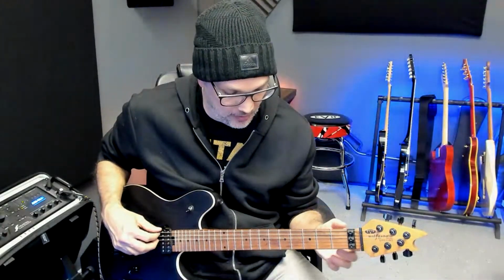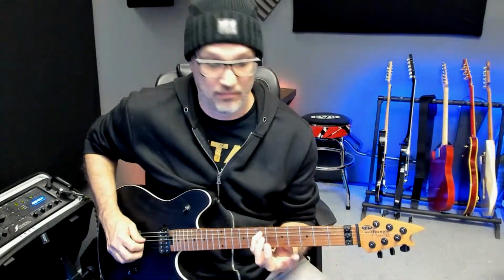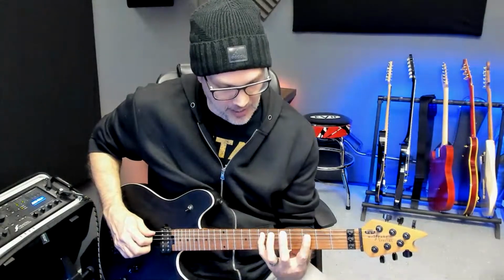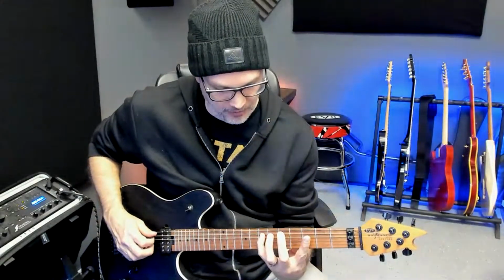Alan, good question. Is the root also called unison? It's only a unison if you're 0 semitones apart. For example, here's an E note, and here's another E note. I've got the 7th fret of the A string, and the 7th fret of the D string. The distance between those two notes is 0 semitones. It's the same pitch, so that's a unison.